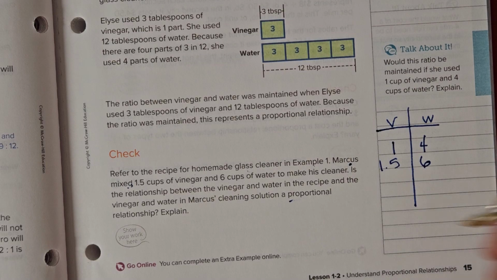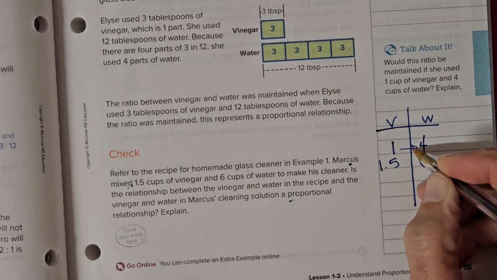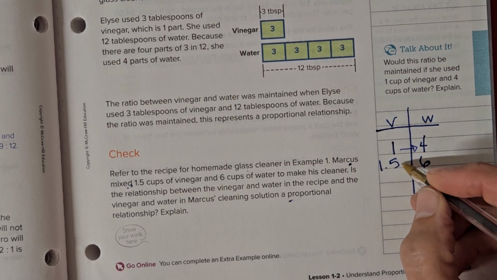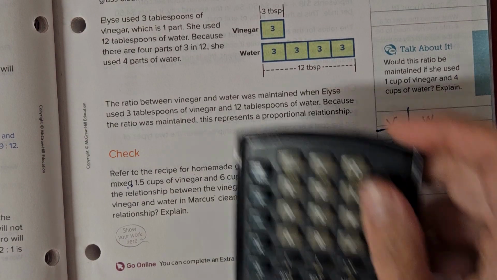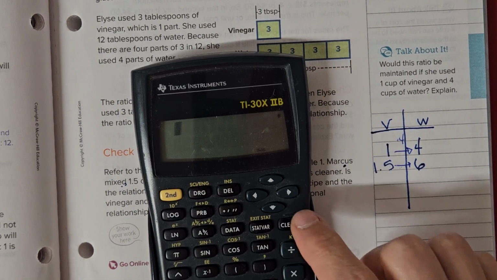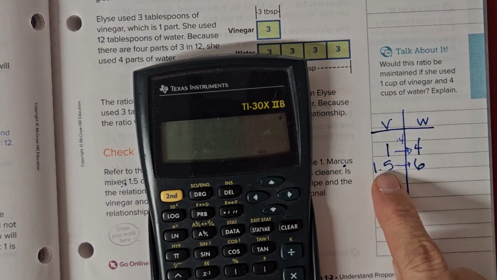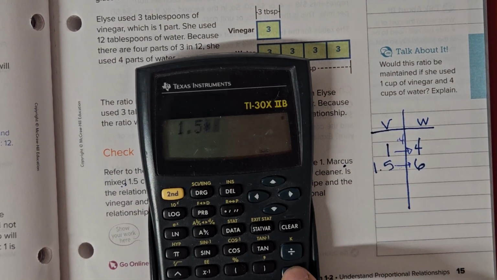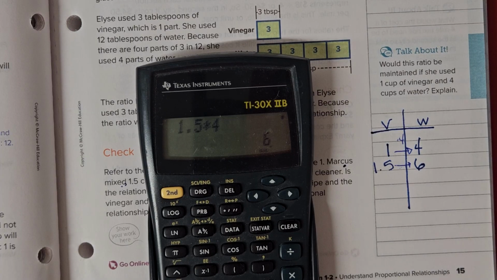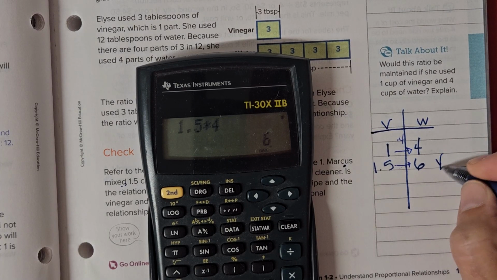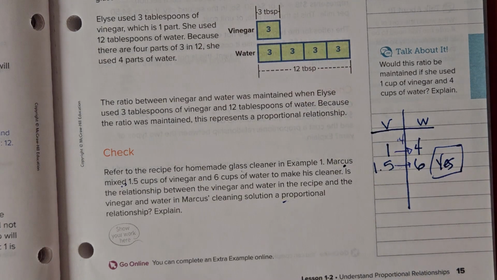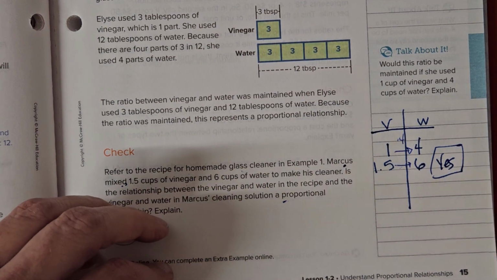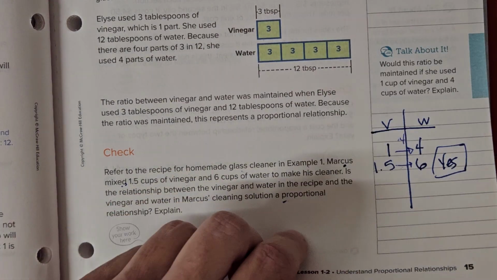Well, again, how do you get from 1 to 4? Yeah, times by 4. So we'd have to do the same thing here. Times by 4, times 4. And for sake of time, we'll just get out our little calculator. 1.5 times 4 is 6. Wow. Yes, Marcus's recipe is equivalent to the regular recipe. Think you can handle that? I bet you can.